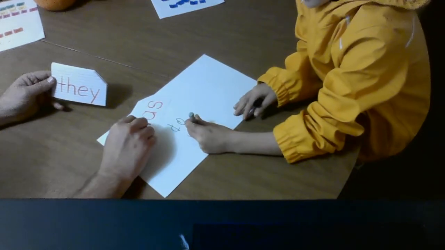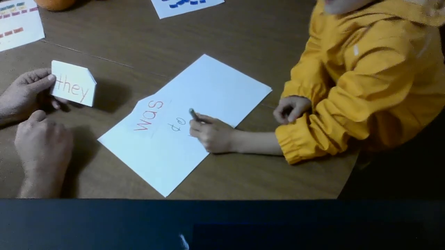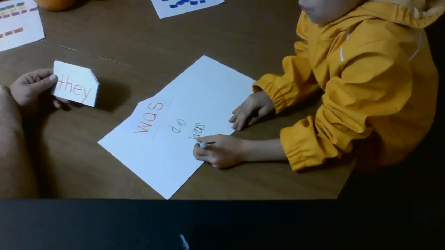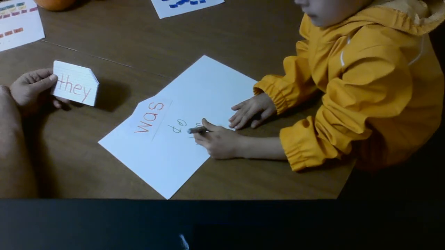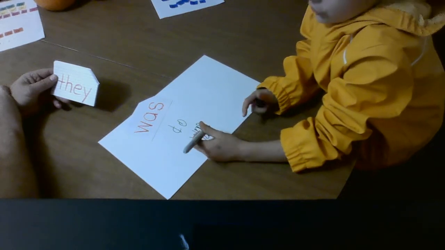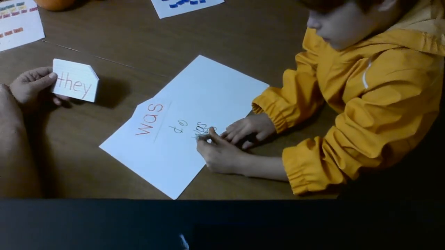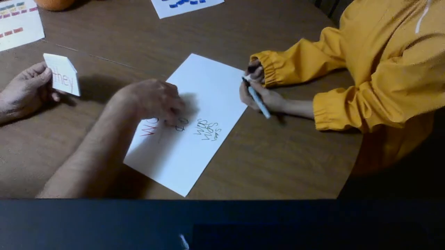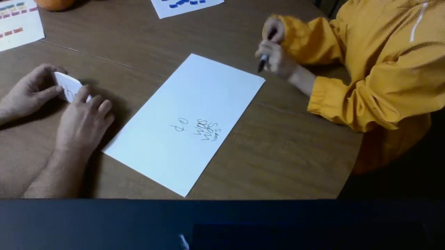So why don't you say the letters as you write it and rewrite was? I said I did it. No, I want you to write it out and say the letters as you write it the right way. Okay, do it again, but don't say the sounds of the letters. Say the letter. W. A. S. All right. So let's try another one. Keep your marker out. You're going to need it. How about the word they?